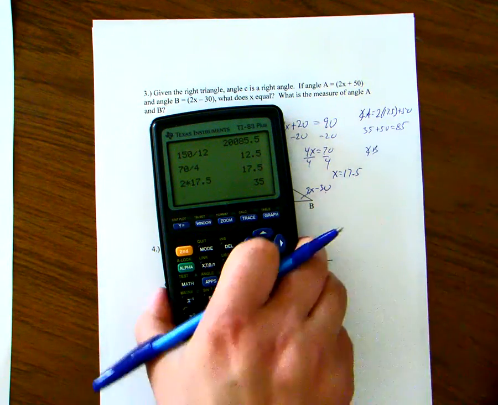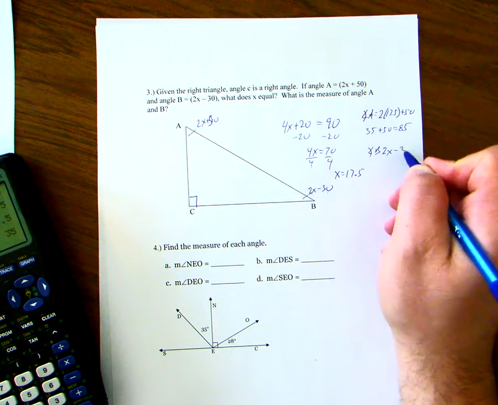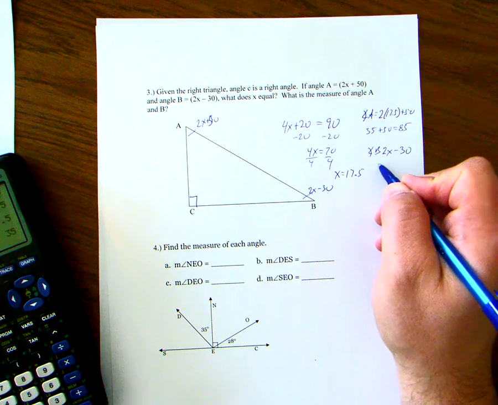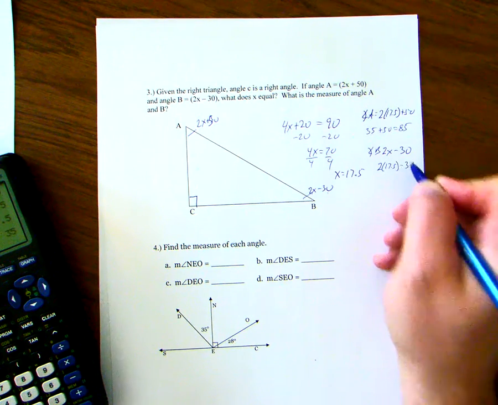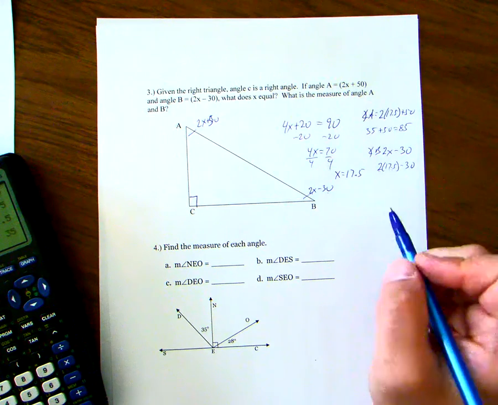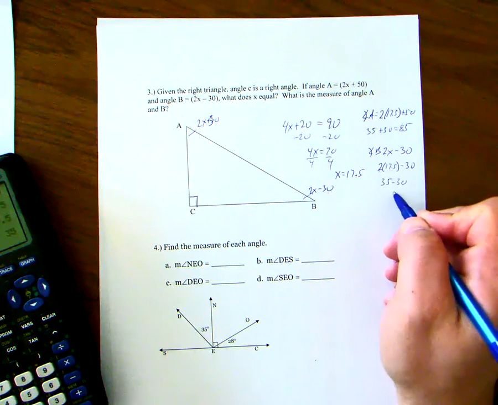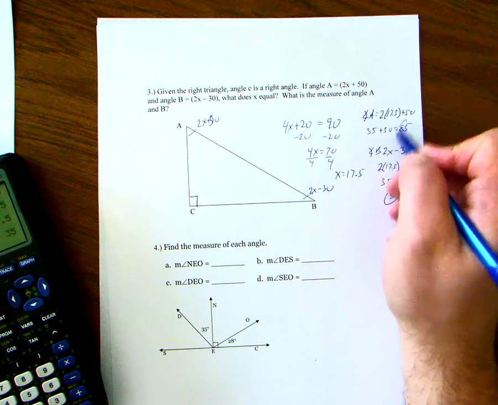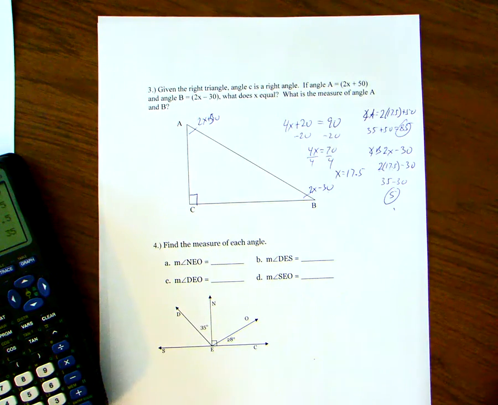Angle B would be 2x minus 30. So 2 times 17.5 minus 30. We already know from that arithmetic that this is going to be 35. Subtract 30 and you get 5. And that makes sense because 85 and 5 does equal 90. So we have a good triangle there. Okay?